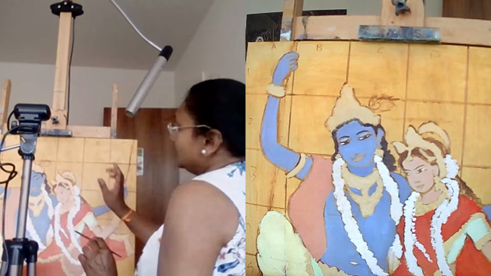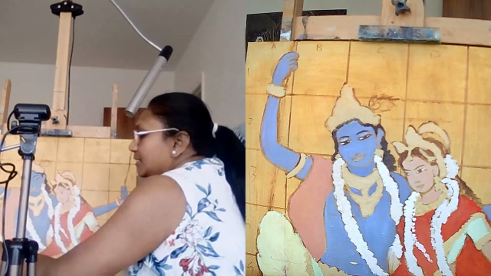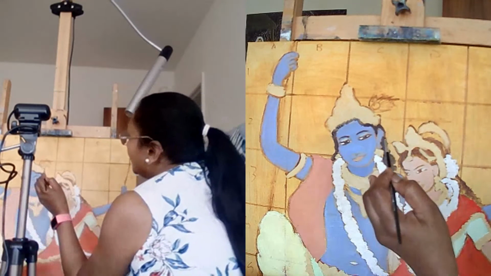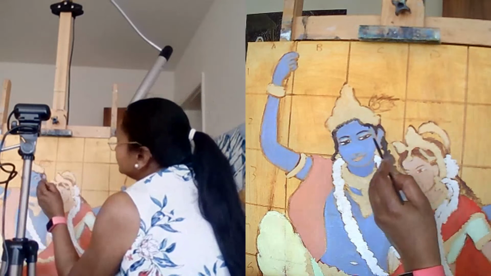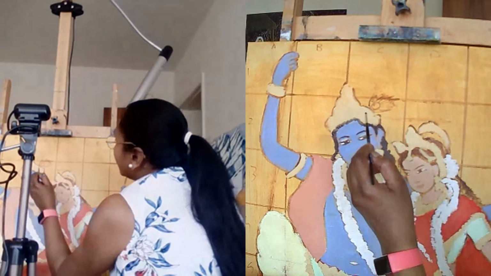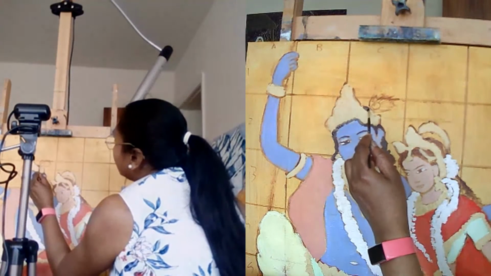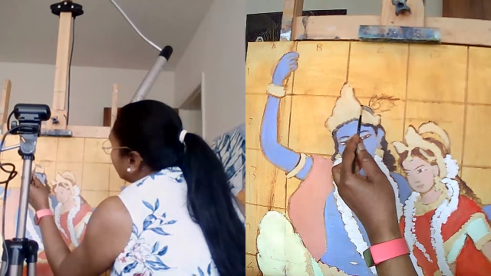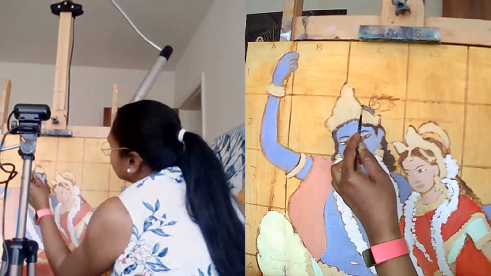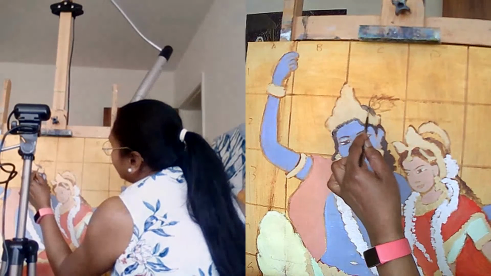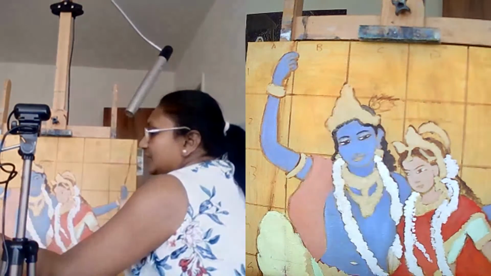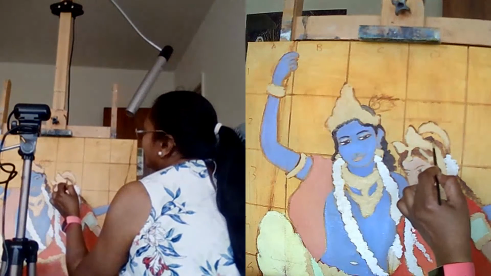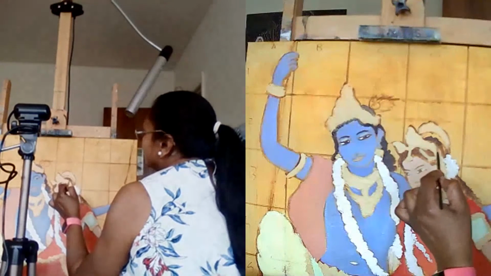Perfect. So for me, I am done with the hair and eye of Krishna. There's supposed to be a little bit of hair showing, head showing. I think I missed that. I painted over wrong. So I have now filled that. Okay. So I'm using the same color for her hair as well.